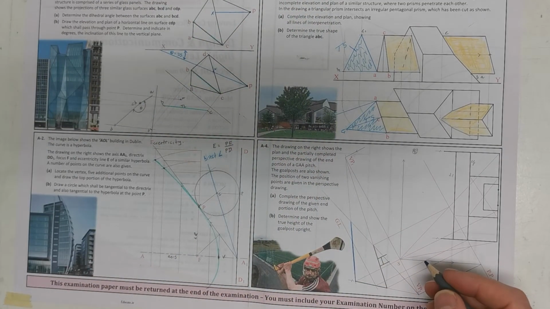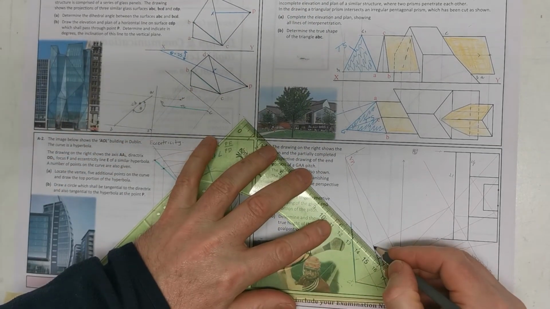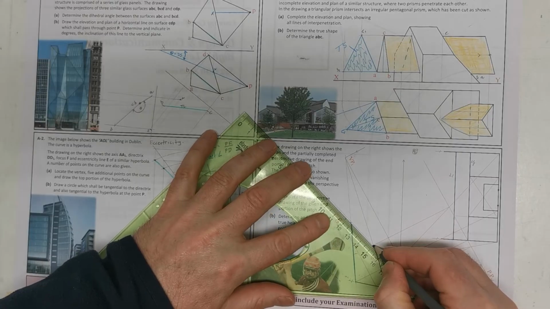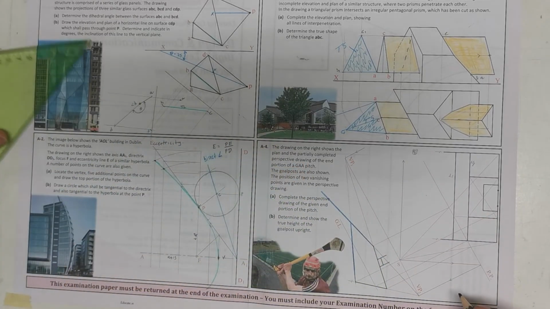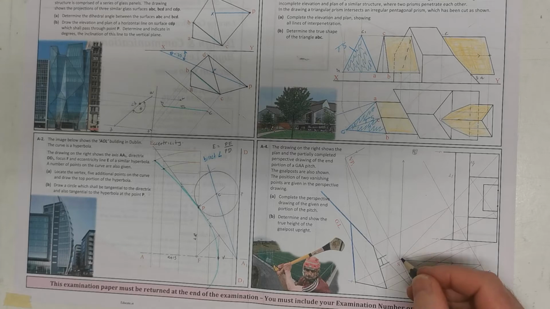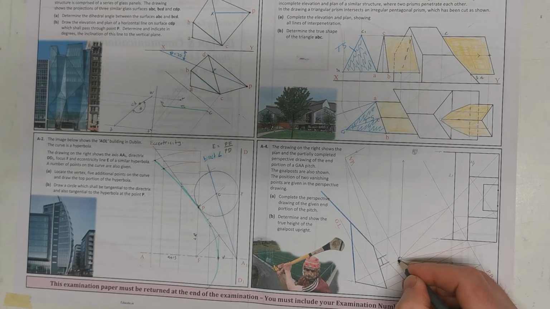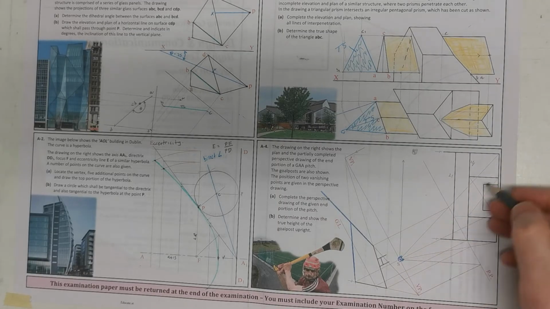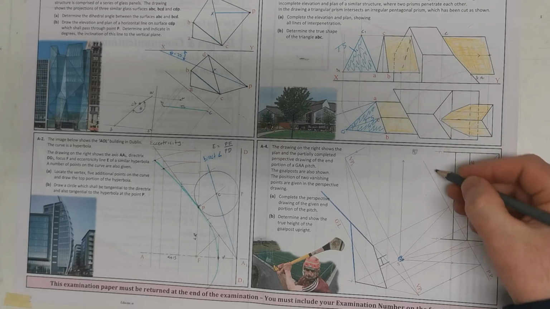Just stick it in colour to make it stand out a bit. So here's the far sideline, and now the spectator, this is the person. I'm going to give this fella a hat and some toes. Okay, so the spectator is looking at that through the pane of glass here.